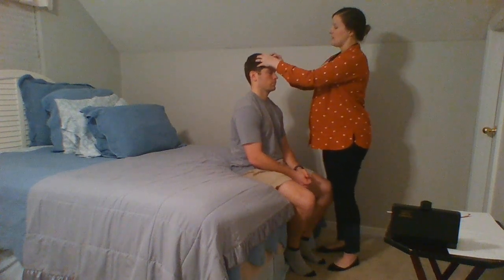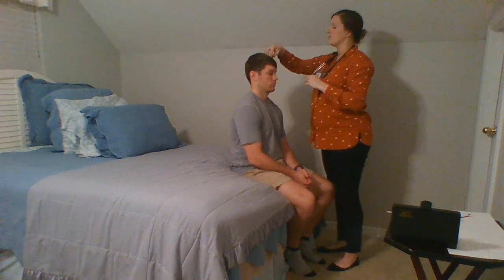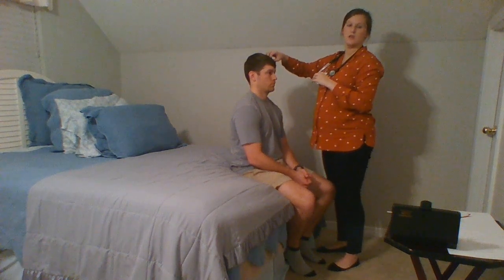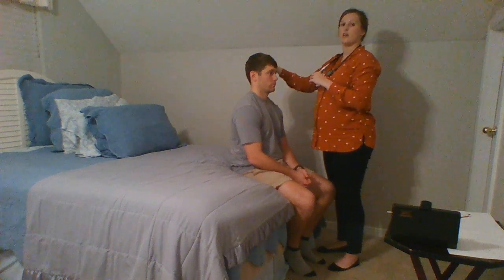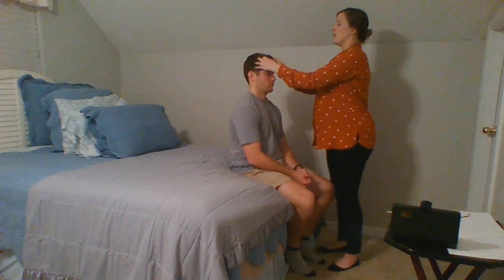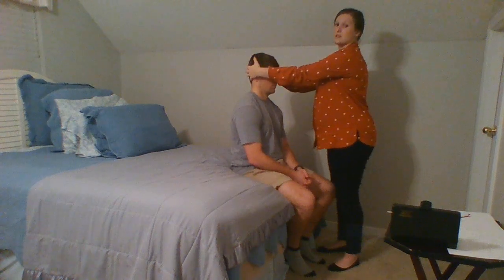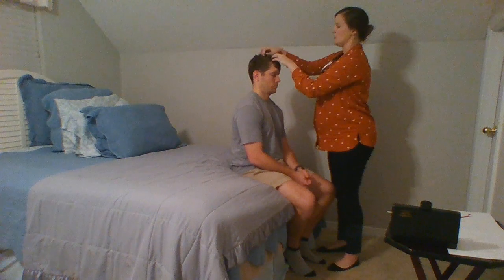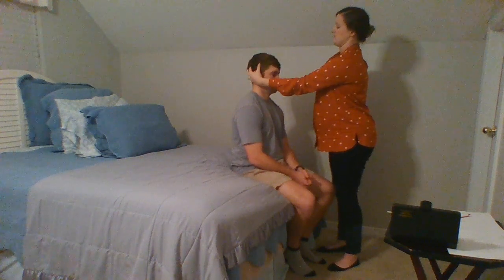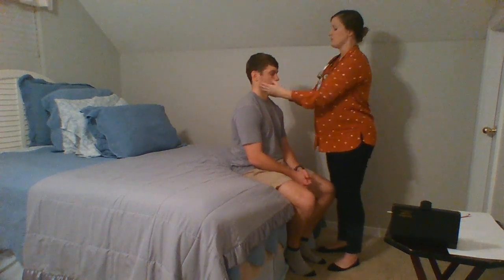I would first inspect the hair, the scalp, looking for texture, even distribution, the texture and color of the hair, making sure there's not any patchy areas or missing hair. I would then palpate the head, ask if there's any tenderness, note any swelling. I'm also checking for symmetry. Do you have any tenderness? No. Okay.